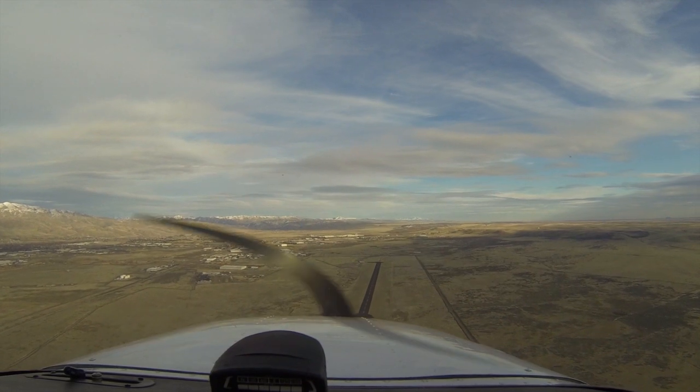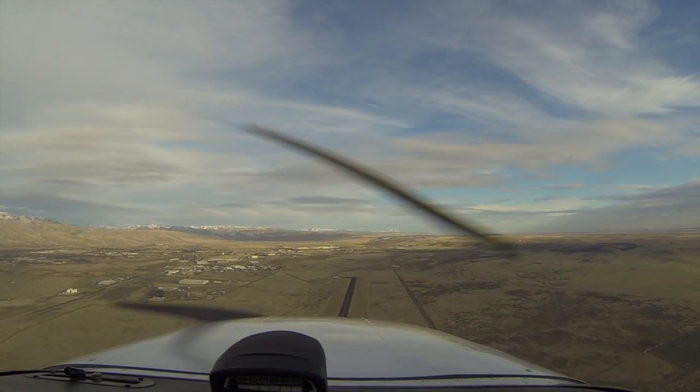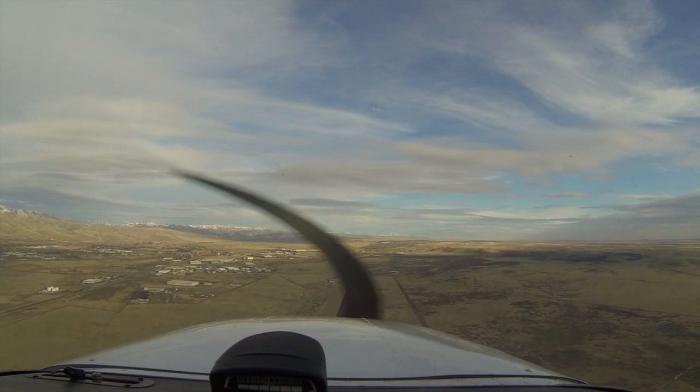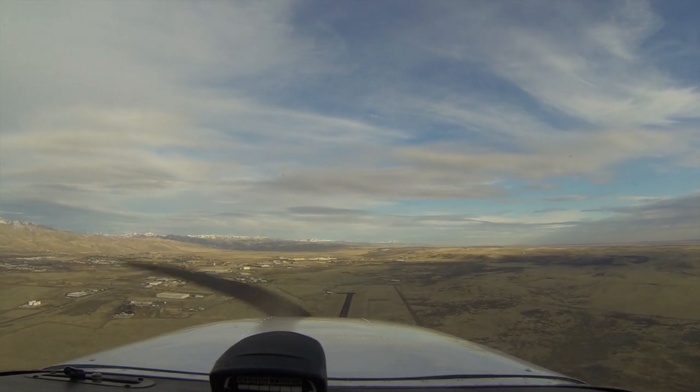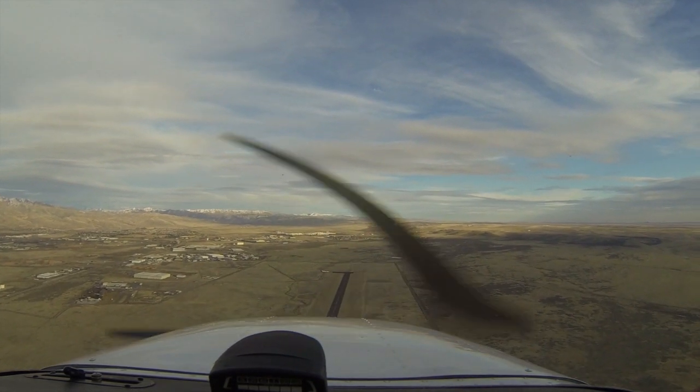Okay, there's your thing. So carb heat on, power to 1,500. Carb heat on, power to 1,500. Contact departure. 10 degrees of flaps. 612 local. 1,002, good. We're looking for 90. Okay, there's 90. Just relax your back pressure and just keep it.